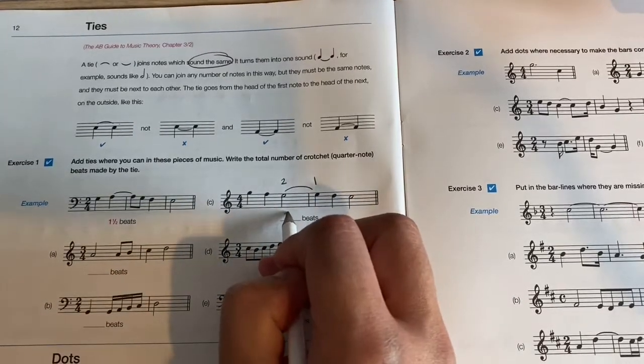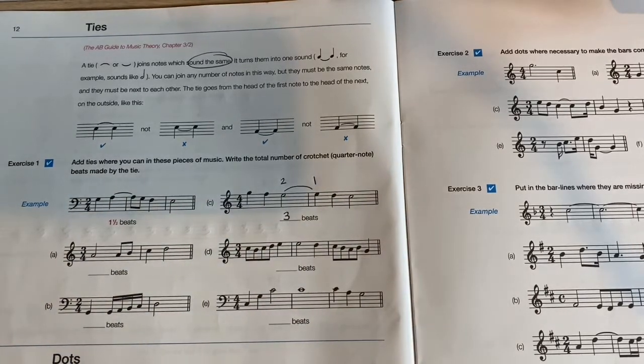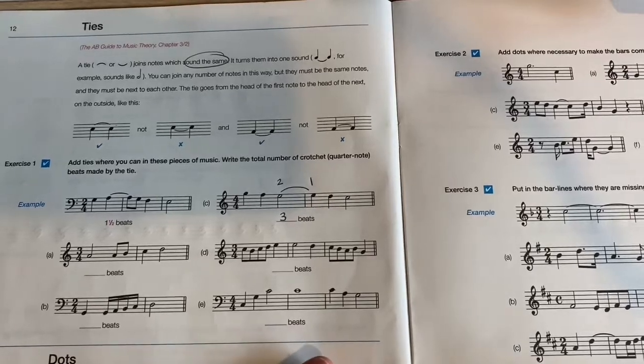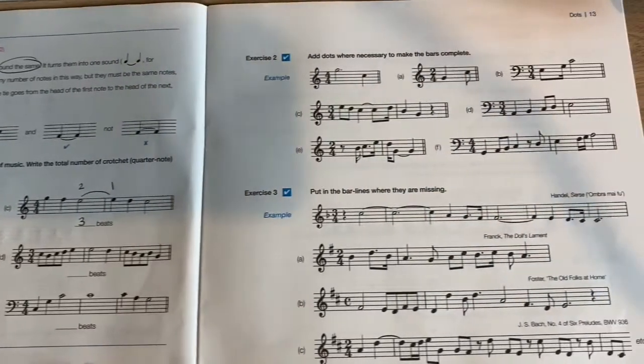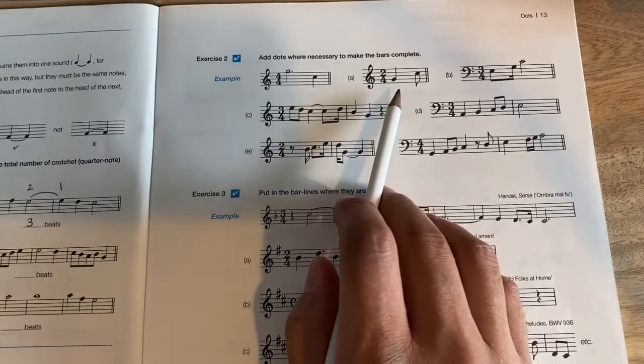3. So with those exercises there, you need to find the same note that's next door to each other. And you can tie more than one note. So you can tie 3 notes together. That will help with letter E. Just giving you a heads up on letter E, okay?